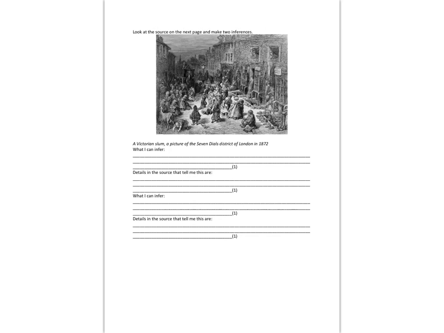So for example, one could look at this picture and make the inference that there are an awful lot of people in the picture, therefore I can infer that Victorian slums were densely populated. Details in the source that tell me this: there are lots of people in the picture. What I can infer is that it was a miserable scene. Details in the source that tell me this: it's dark, it's dingy, no one's smiling. And students are expected to make 2 inferences in 5 minutes.